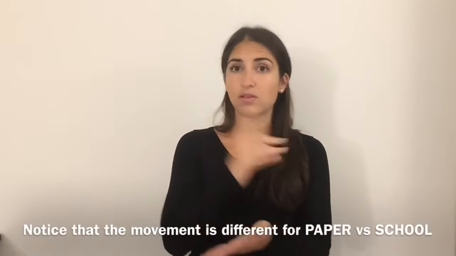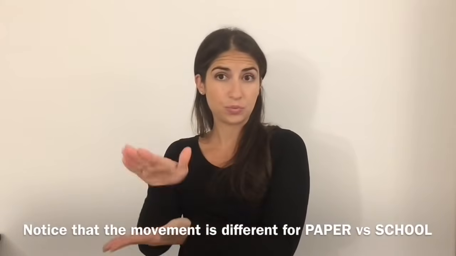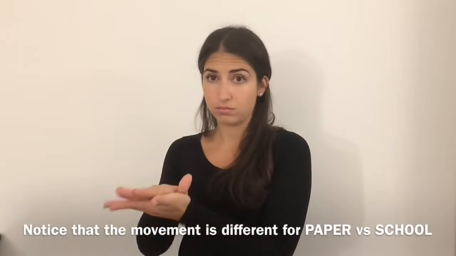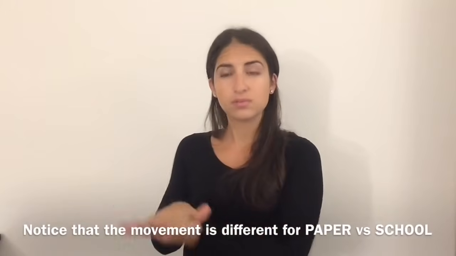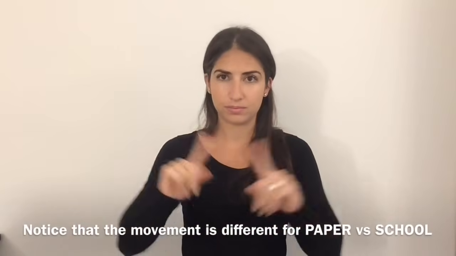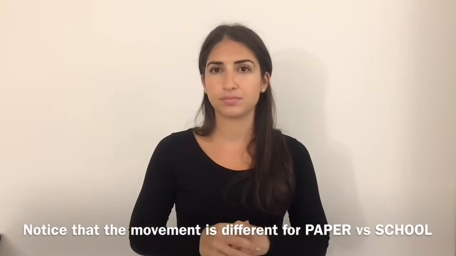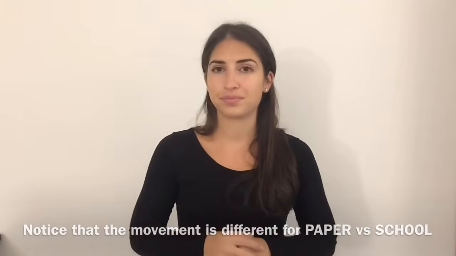Paper. And notice that's different from school. School is like this. Paper has this other movement. Movements are different. Paper.